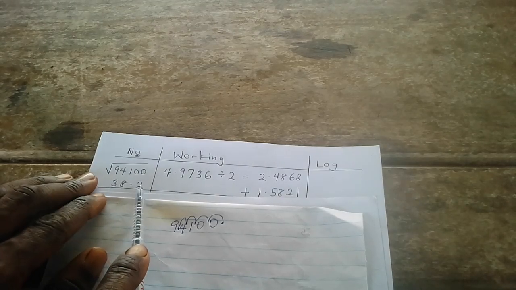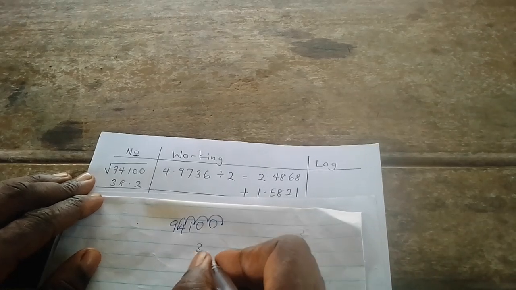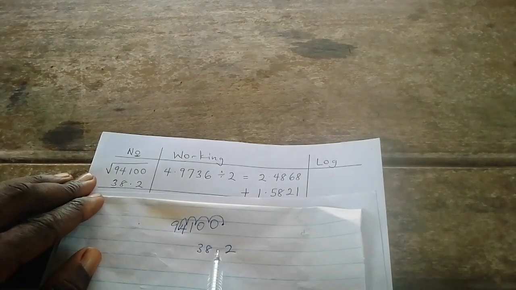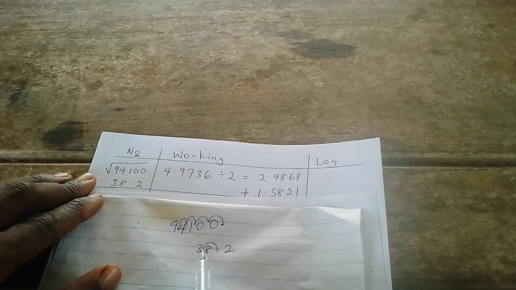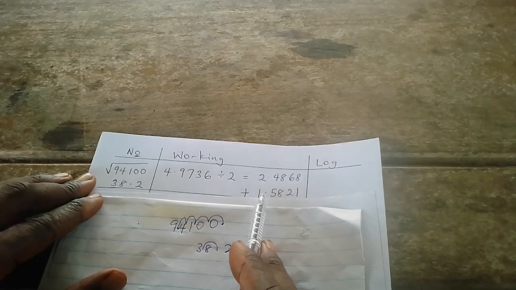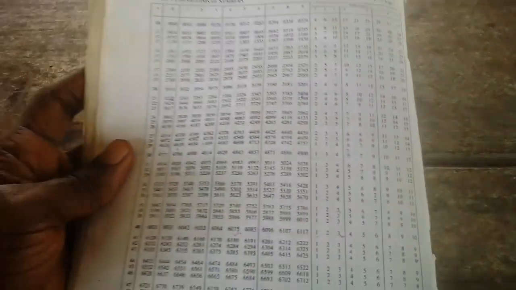38.2. So now, when you are having 38.2, you are going to move the decimal point. How many times? Once. So that is why you are having 1 point. Then you now look for the logarithm of 38 under 2. So bring your formula table.